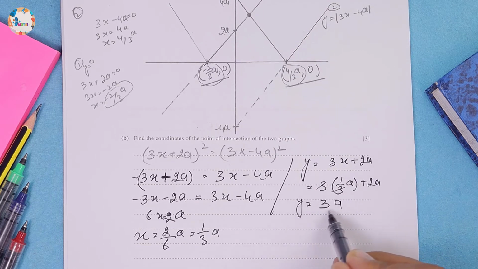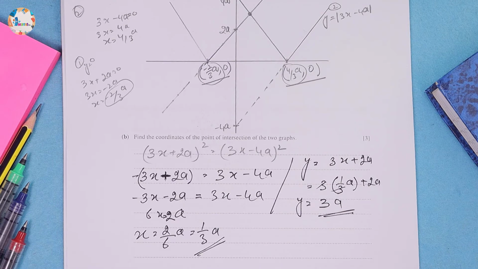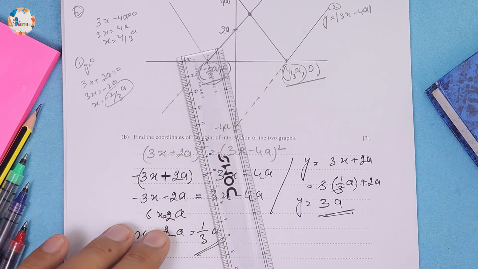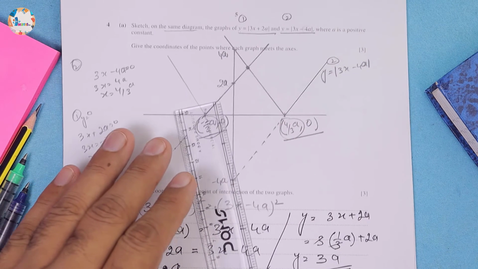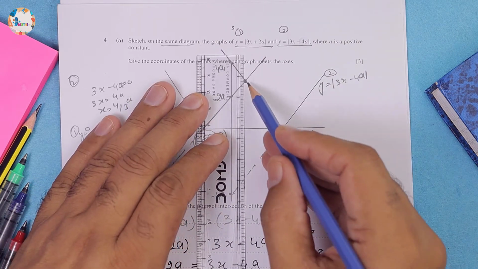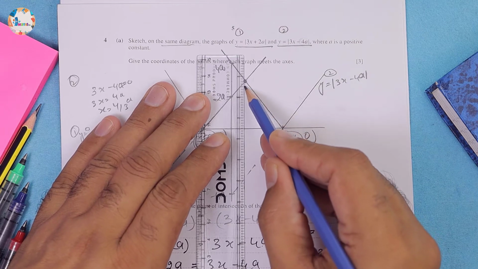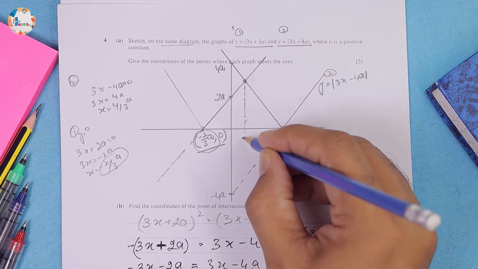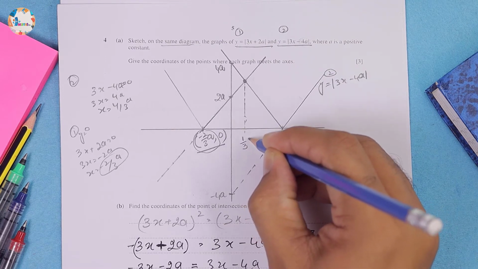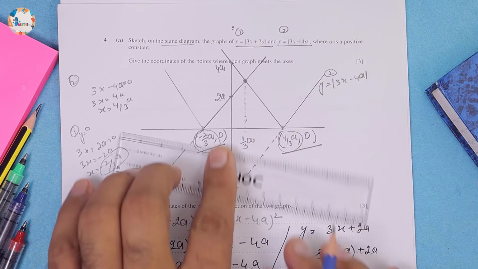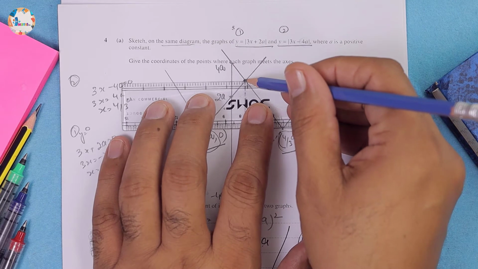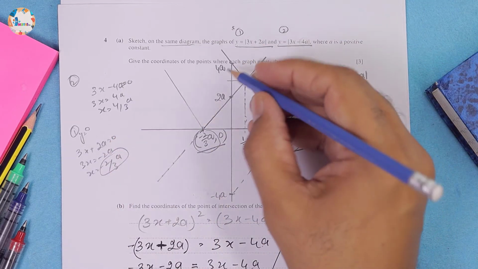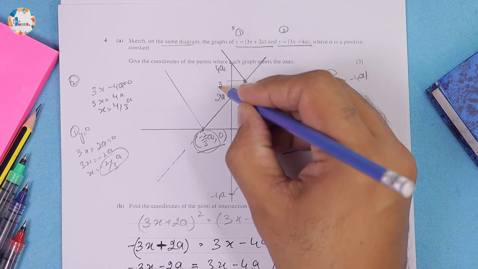So the y coordinate will be 3a and the x coordinate will be 1 by 3a. Now we can identify these points' coordinates. For example, the x value is 1 by 3a, so we can show over here, this will be 1 by 3a, and this side, you can see, is 3a.